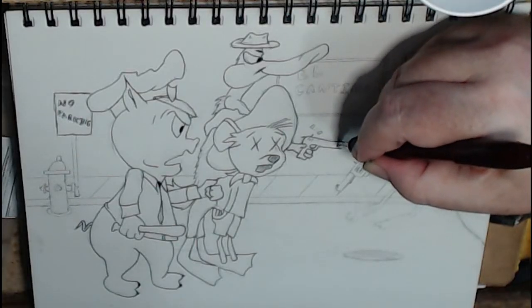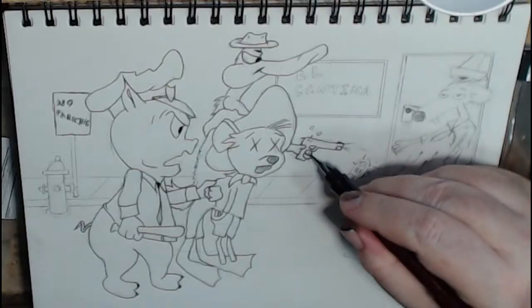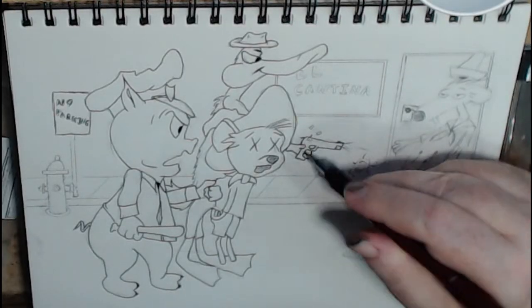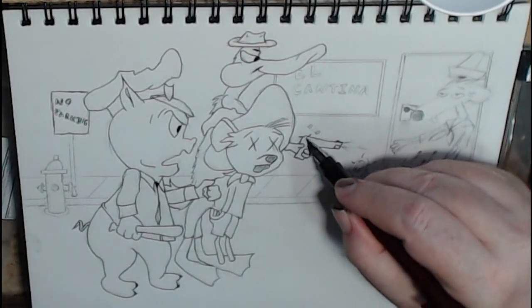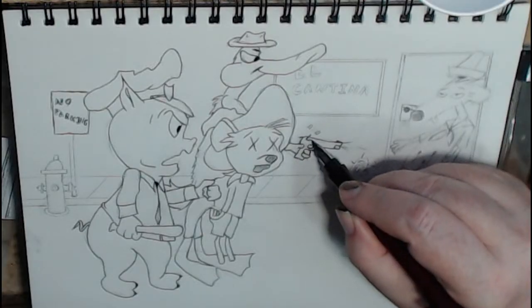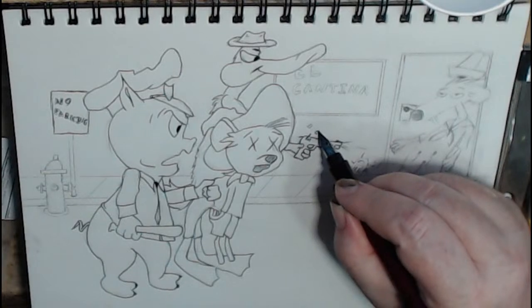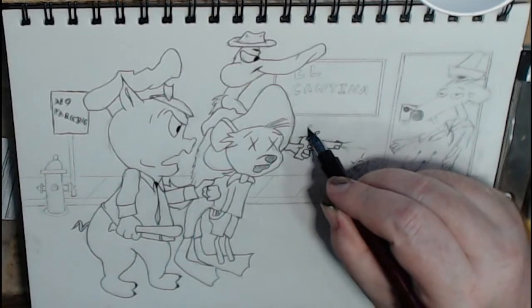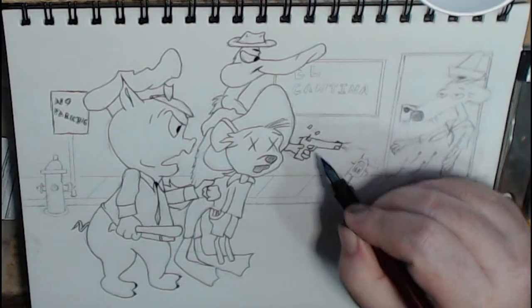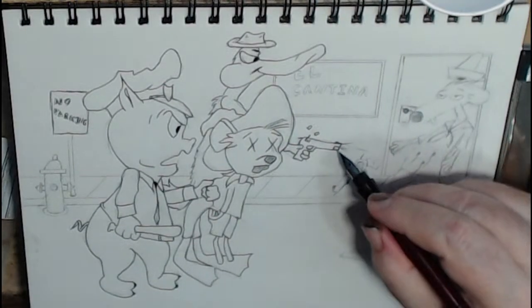Alright, it's a cartoon gun. They tend to be drawn kind of crappy anyway. Alright. We're not running out of ink here already, are we? Okay.